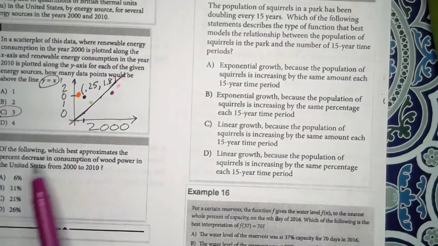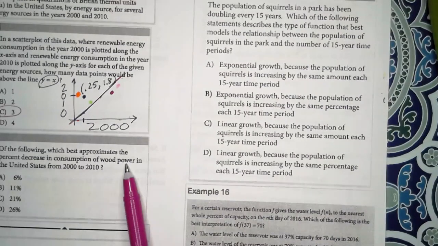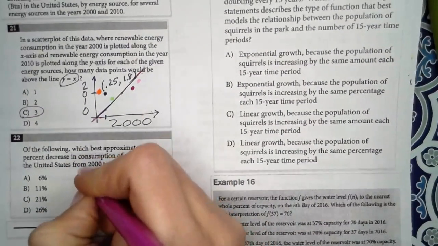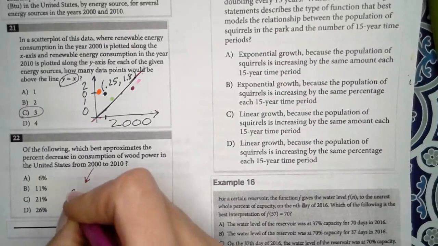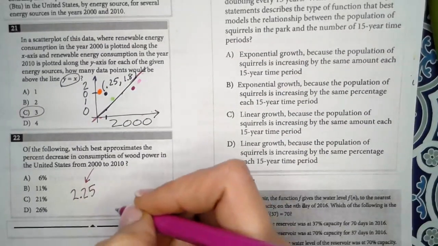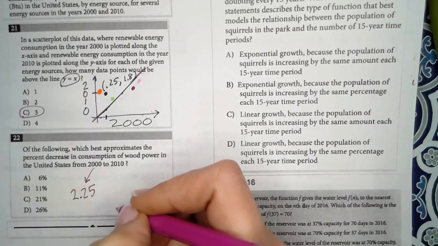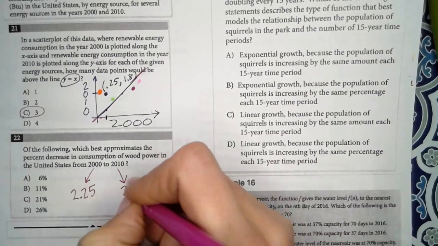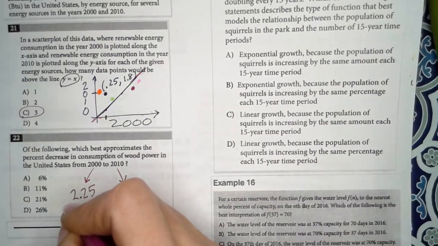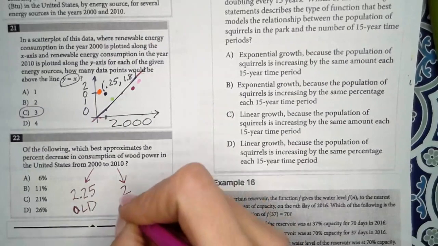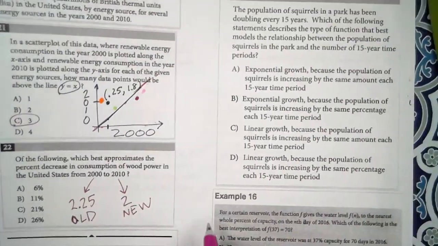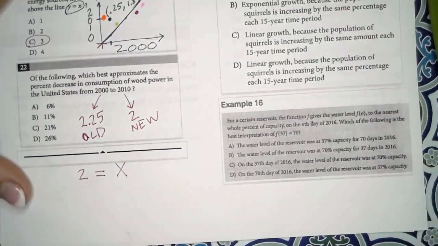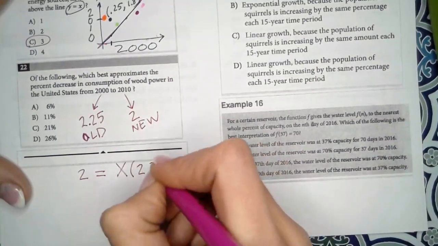Of the following, which best approximates the percent decrease in consumption of wood power in the United States from 2000 to 2010? Okay, what was the wood consumption in 2000? 2.25. Sorry, 2.2. You see, you always gotta look at what they count by because they really mess you up, you know? 2010, what was the wood? 2. Okay. This is the new amount, or no, this is old amount, right? This is the new amount. So, using my words, the new amount is what percent? Let x equal the whole percent. What percent of the old amount?